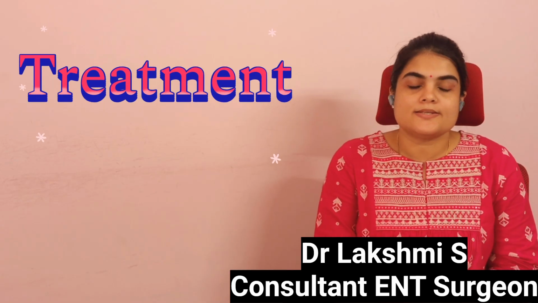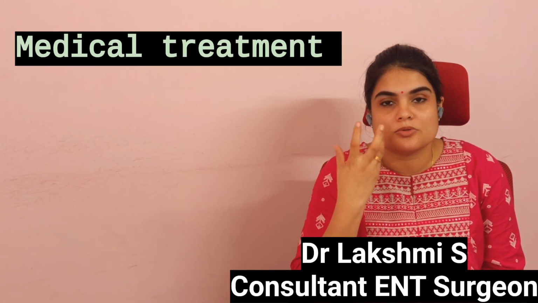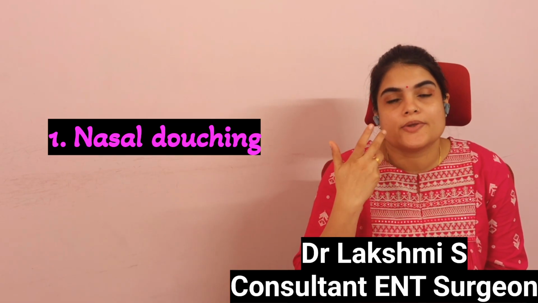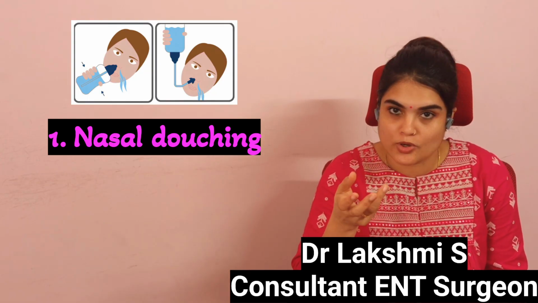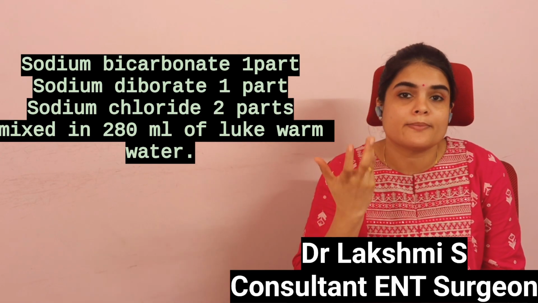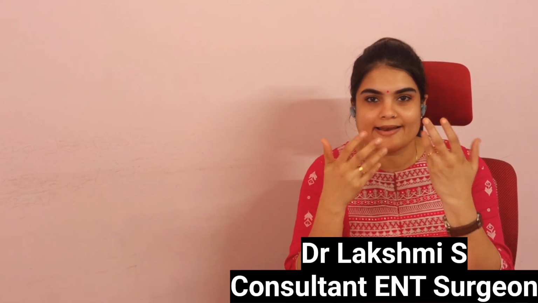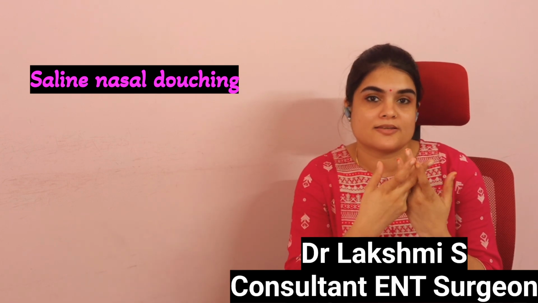What is the treatment? Conservative or medical treatments are available. The main treatment is to remove the crust and wash the nose. For nasal douching, we can use a solution of sodium chloride, sodium bicarbonate, and sodium diborate. The sodium bicarbonate helps to loosen the crust, and sodium diborate acts as an antiseptic. You can also give normal saline for nasal douching 2, 3 or 4 times, however many times the patient is able to do it.